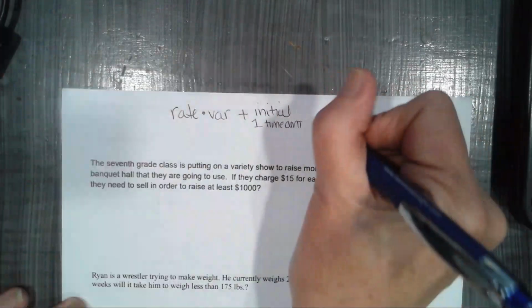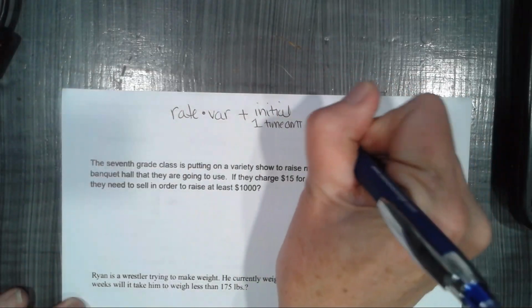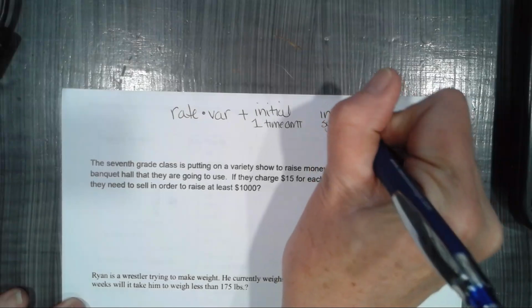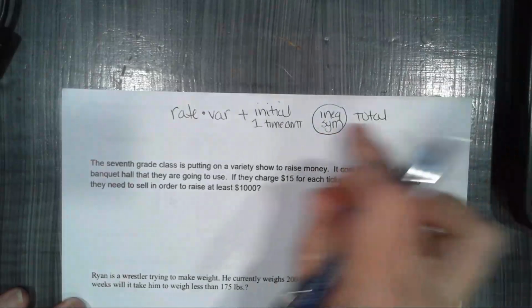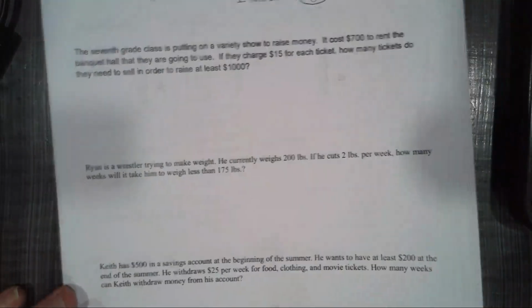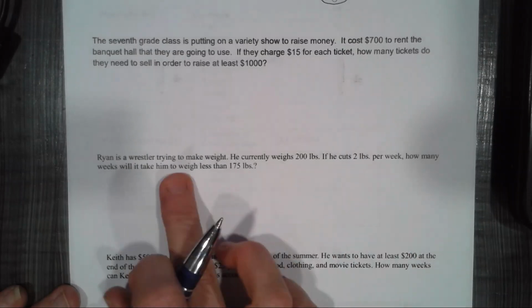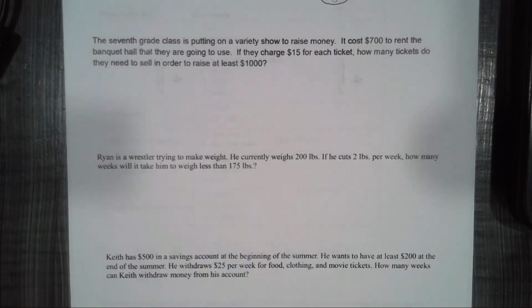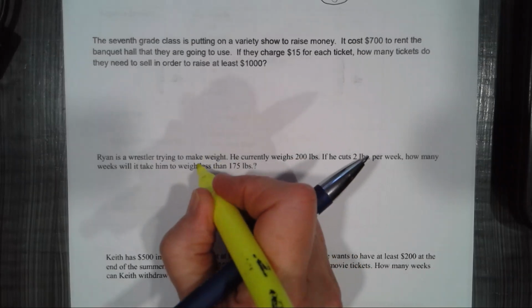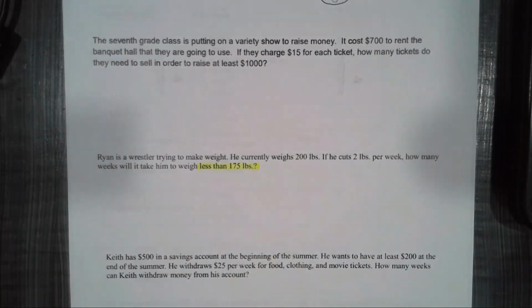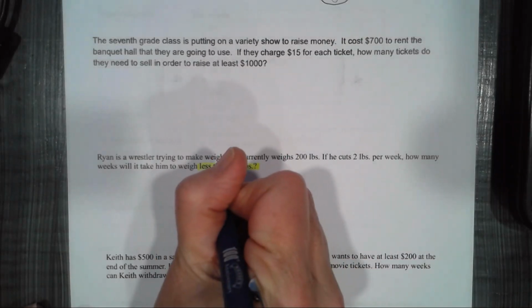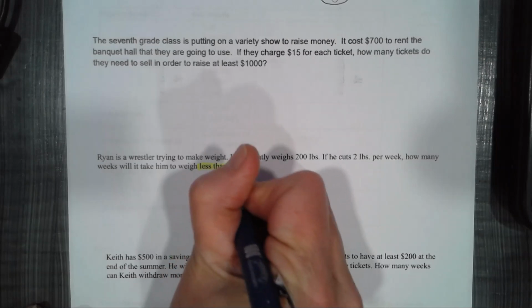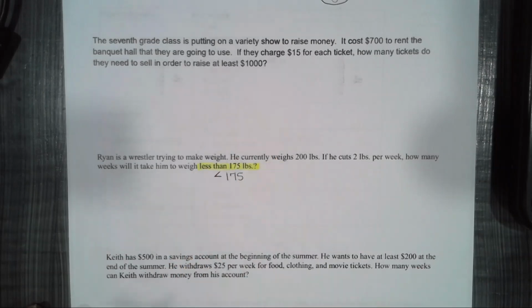And then we've got our inequality symbol and then our total. So again, I always like to find my total and my inequality symbol first. So, how many weeks will it take him to weigh less than 175 pounds? So this is my total and this is my inequality symbol. This is less than 175 pounds.